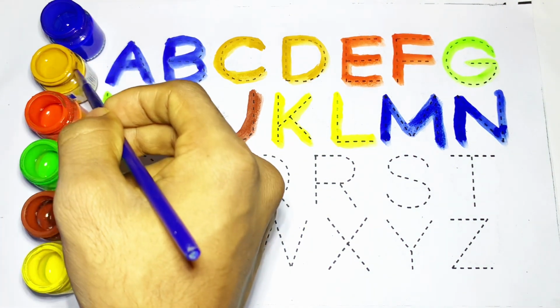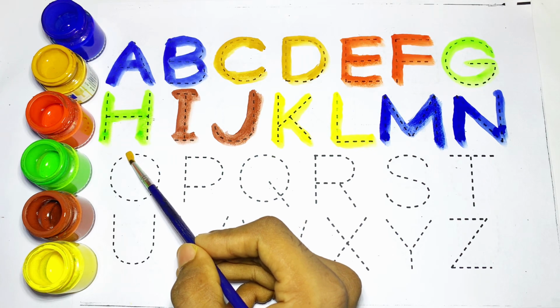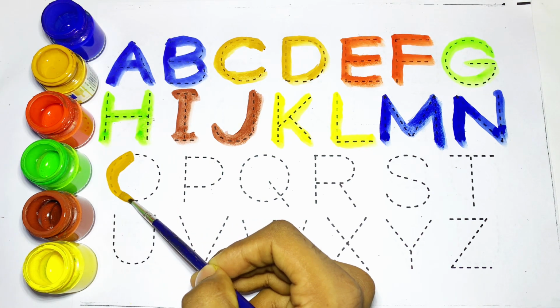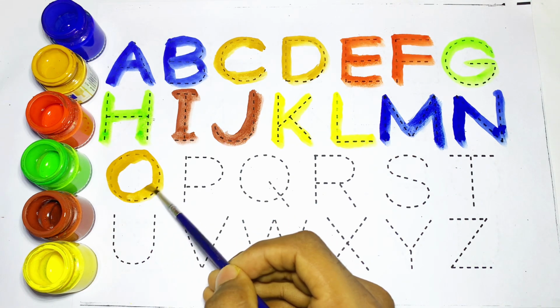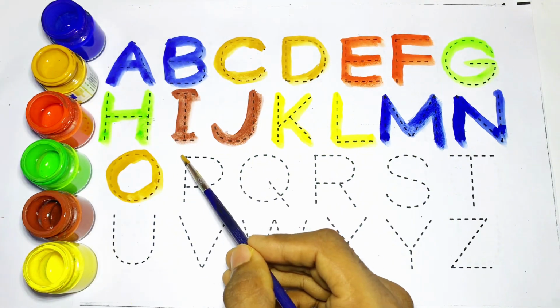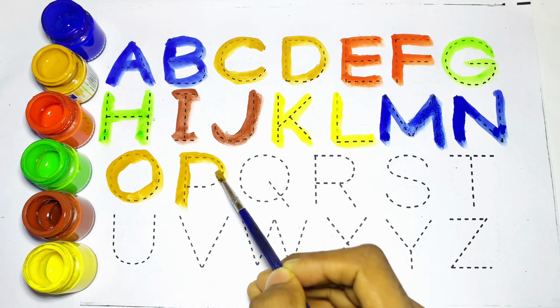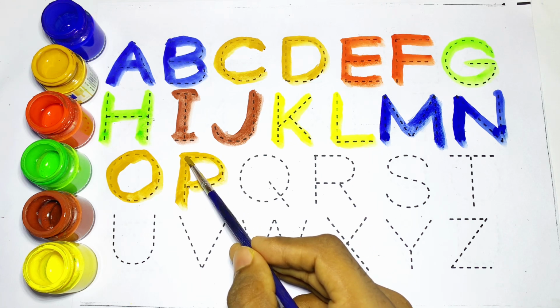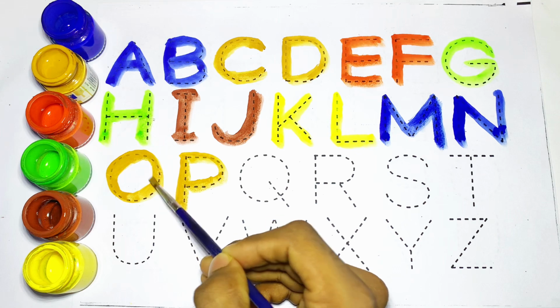And use yellow ochre color. Kids, again use yellow ochre color and draw P. P for parrot, P for penguin. The alphabets of P.